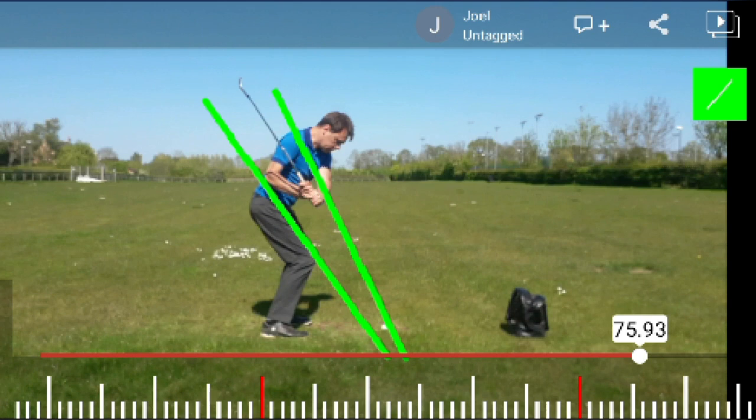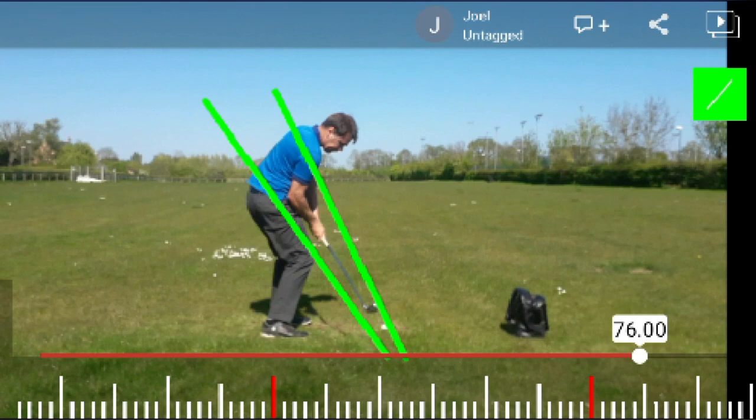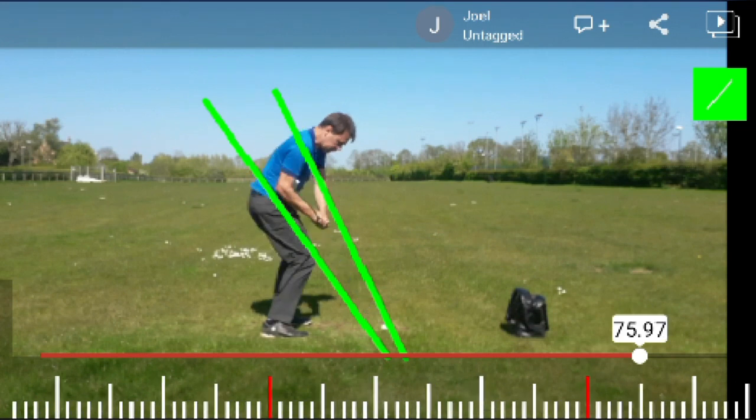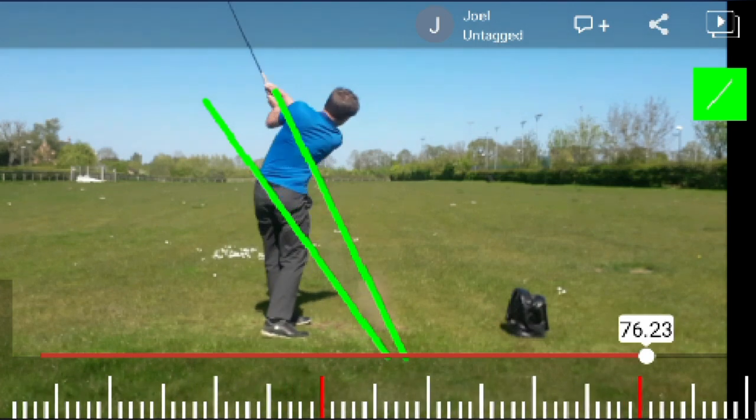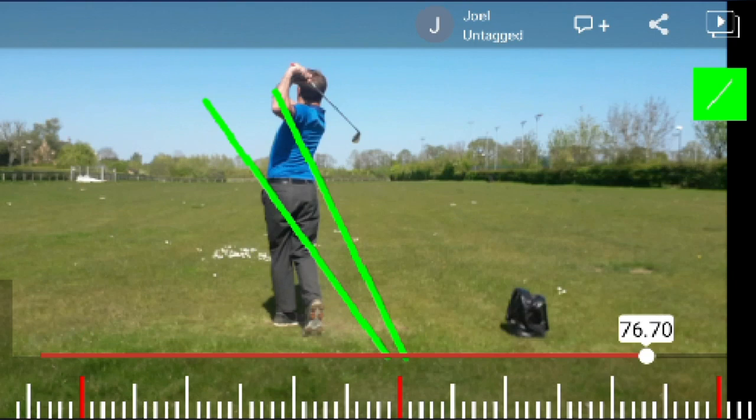Then a final checkpoint is when the lead arm, which is the left arm in this case, is pointing down parallel with the ball to target line, and at that point the shaft should be running along the top of the right forearm. From that position we're bang on plane to deliver the club head through impact and into the finish.